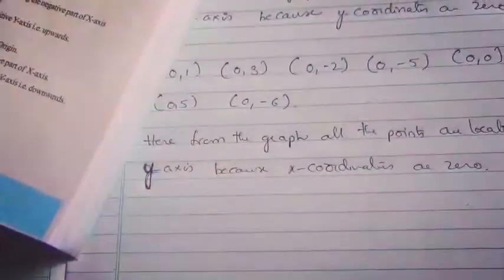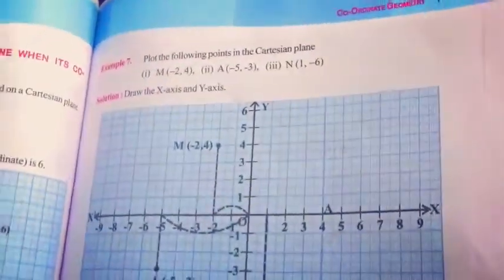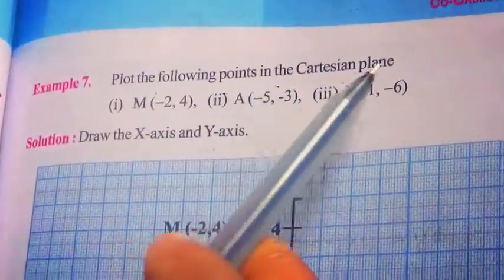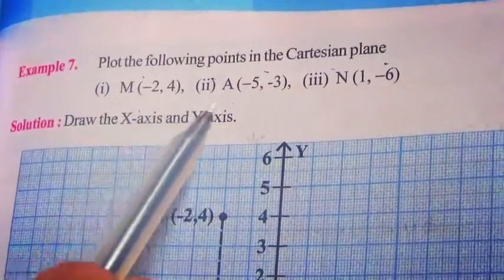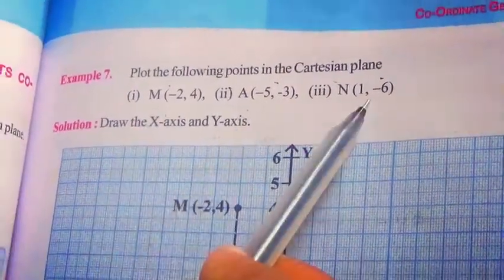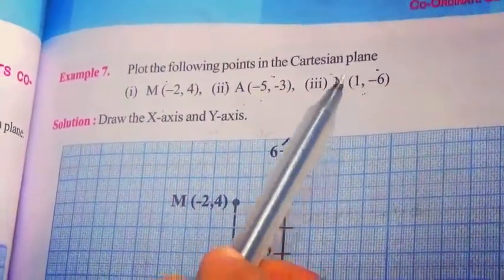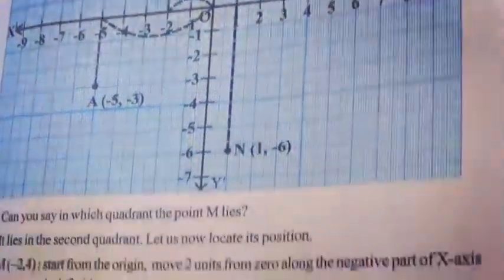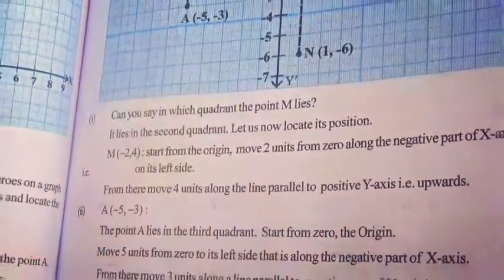Just like this sum, we have to do all these simpler sums, very easy sums. Example 7: plot the following points on a Cartesian plane. Three points are given, so we have to plot them in a graph and write where they are located.